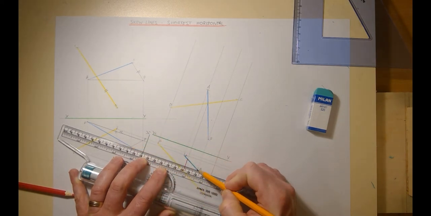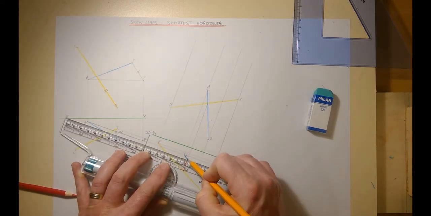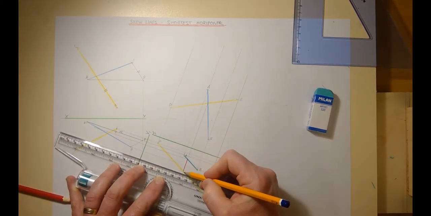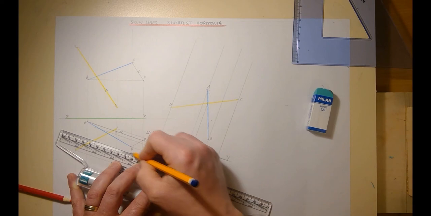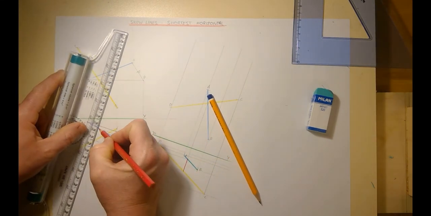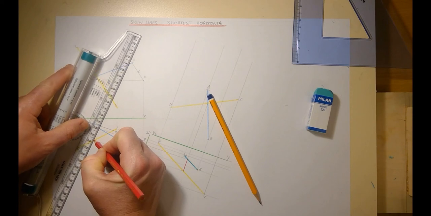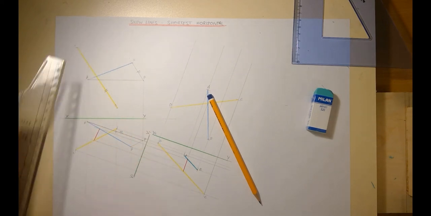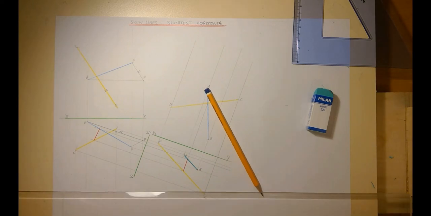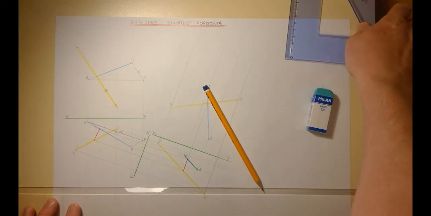This is the point on the line AB, and this is the point on the line CD. Okay, so there's that line in my normal plan. And I'm now going to project that point straight up to my elevation. Okay, I don't need a rolling ruler here.